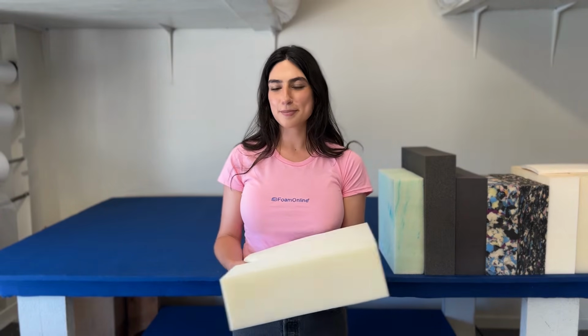It provides a higher level of pressure relief and a lower level of motion transfer, making it ideal for premium mattresses and mattress toppers. It's also commonly used for seat cushions, medical cushions, travel and neck pillows, and other orthopedic products, as well as golf simulators to reduce ricochet upon contact with the golf ball. Its typical lifespan is approximately 10 years.